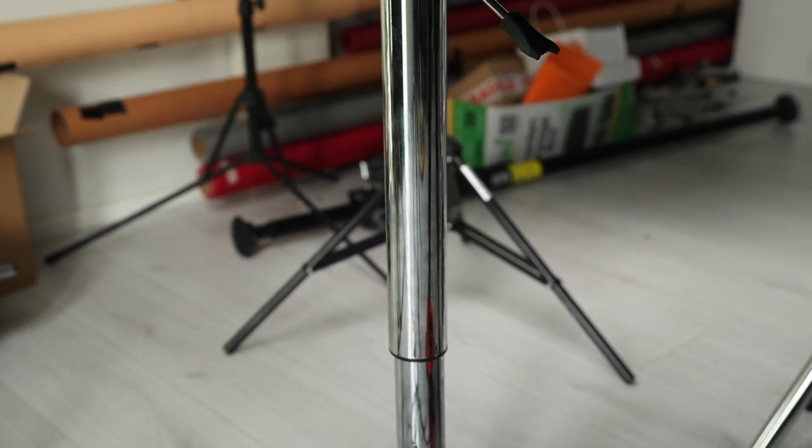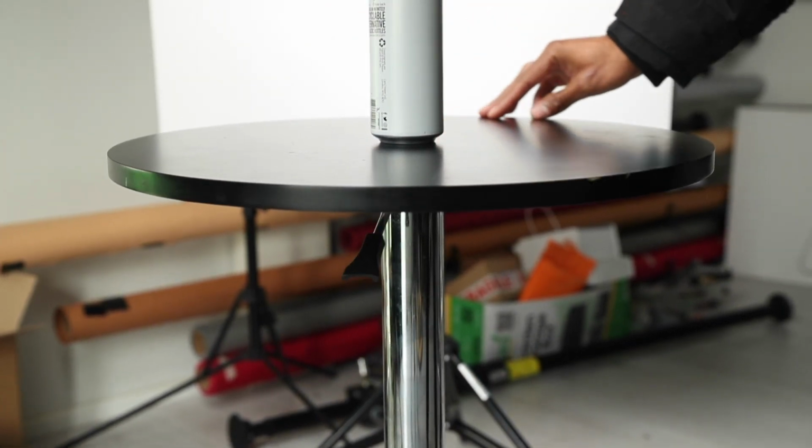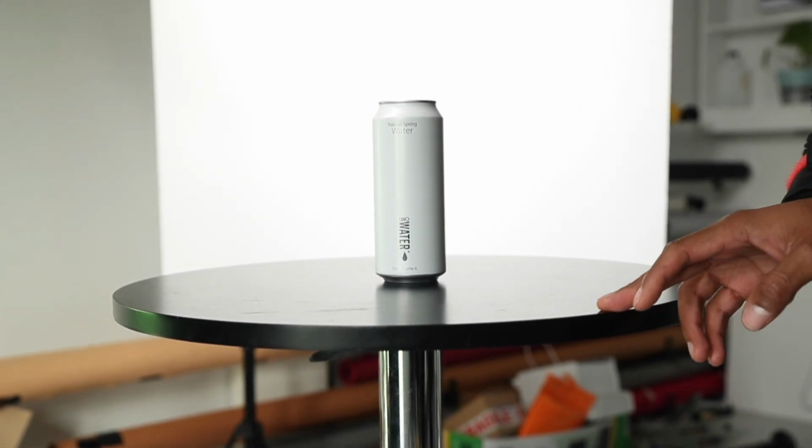The bar table, or the bars tool. Now this table started life as an ordinary platform on which drinks were placed, but now it's one of the most versatile pieces of equipment that I use every day in my studio. I could write a small book about that. But today we're going to be showcasing its 360-degree capability. You pop your object on and you turn it at any speed that your arm would allow, but I would recommend slow and steady.